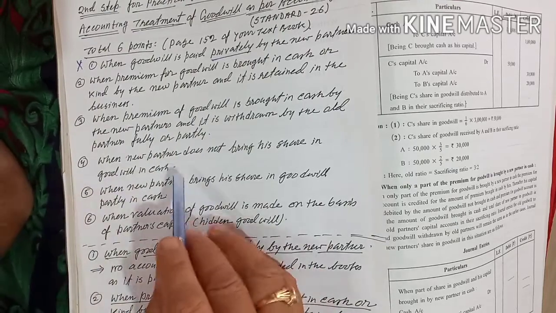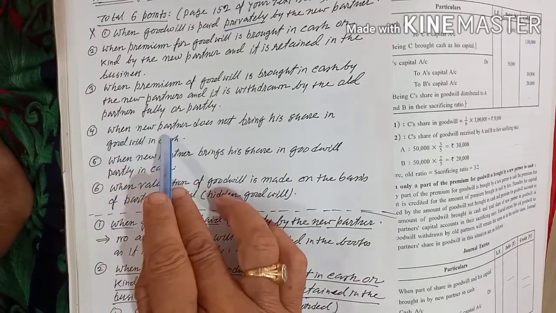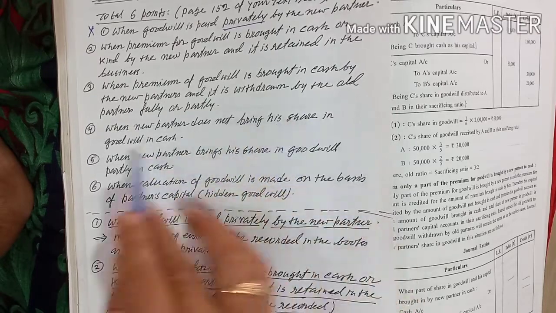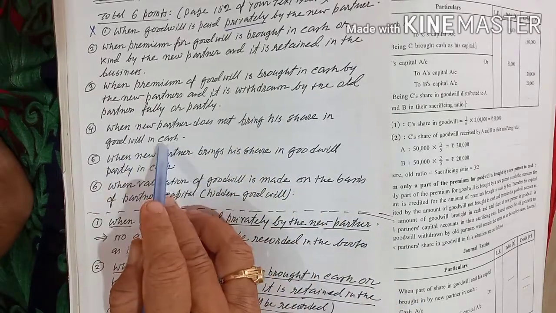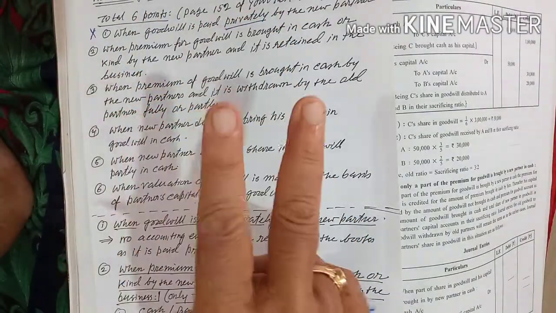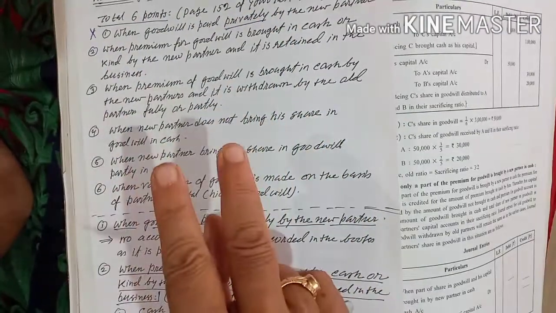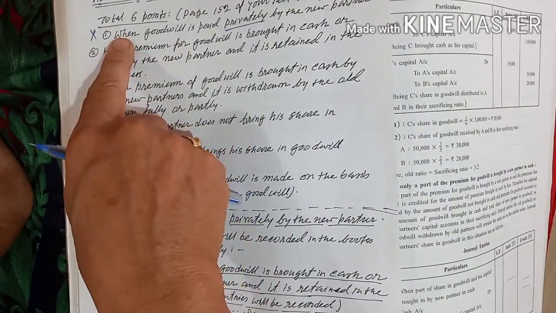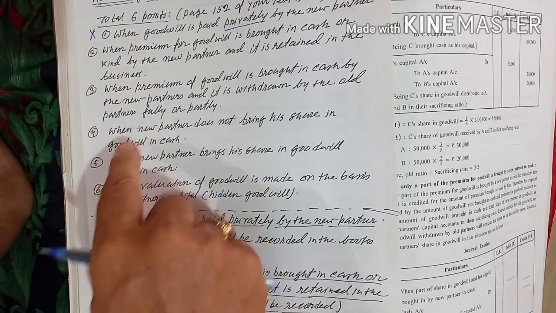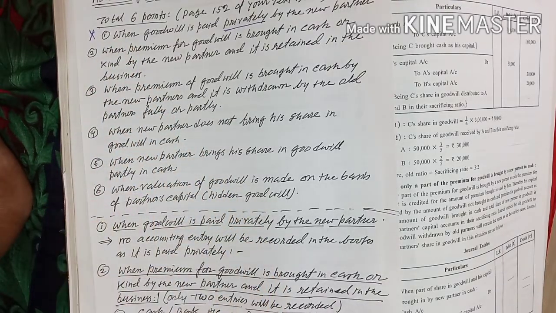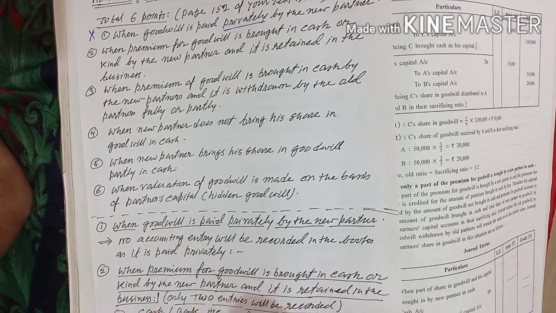In the next video I will tell you that the new partner does not bring his share of goodwill in cash. I told you out of these 6, 2 things were coming. One, he is bringing the cash, that is first, second and third, though I am telling first, but first entry will not come. Now we will tell you 4, 5 and 6 where he will not bring any extra money for goodwill. In that case, what will we do?